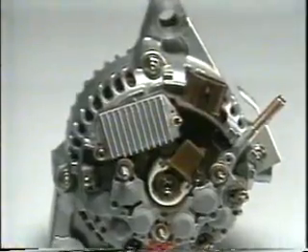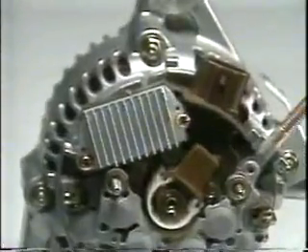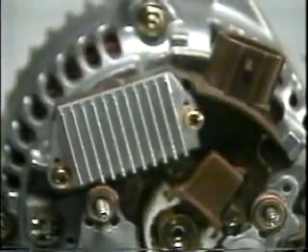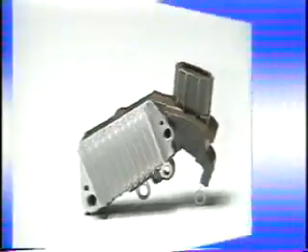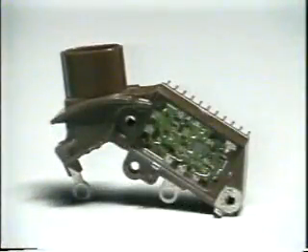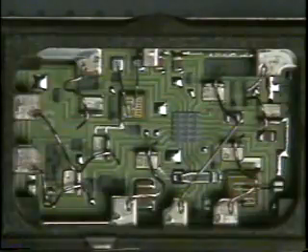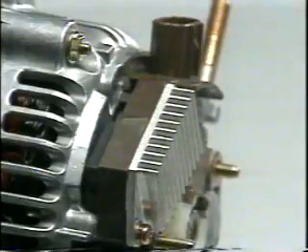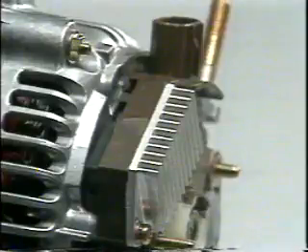The voltage regulator is installed on the alternator beside the rectifier. Its internal construction is as shown. It consists of a hybrid IC having a built-in monolithic integrated circuit, transistors, and so on. Please note that this type of regulator cannot actually be taken apart.